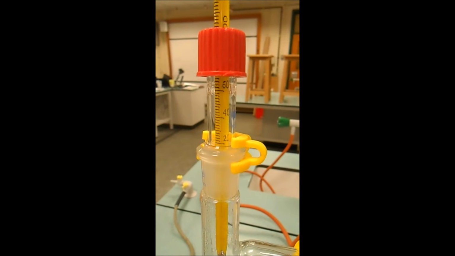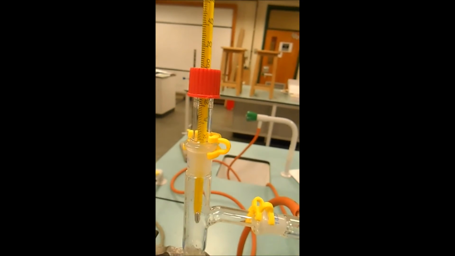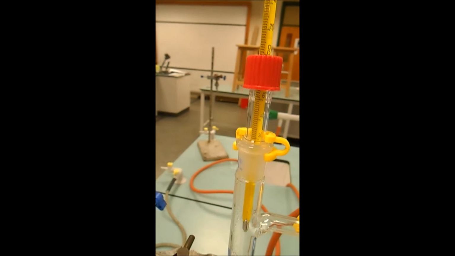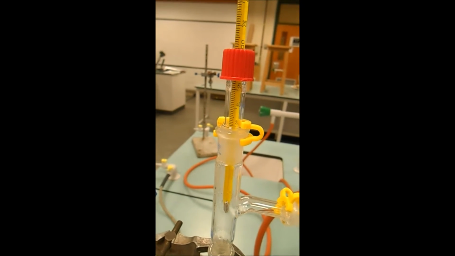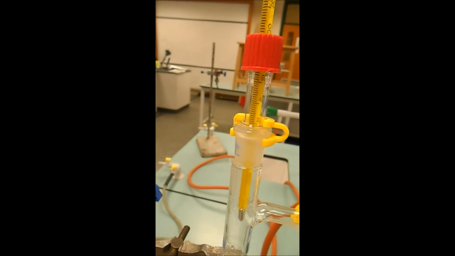So this is reading about 60-ish degrees. I don't know if you can see it on there, but that's okay, because our next most volatile thing in there, apart from our product, is actually the alcohol itself, and that's 97. So as long as it's below 97, then I should be fine.